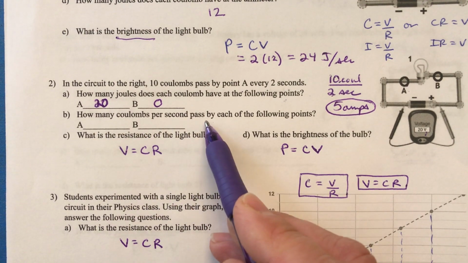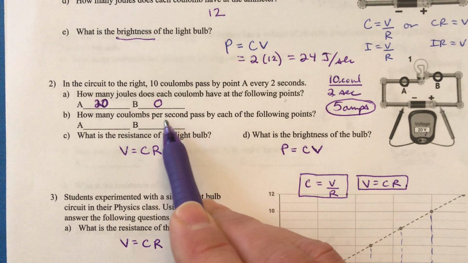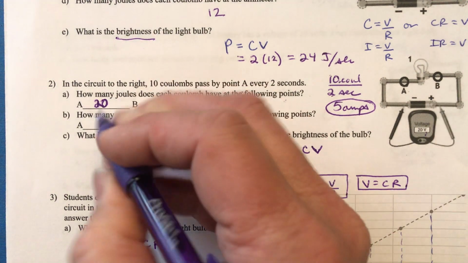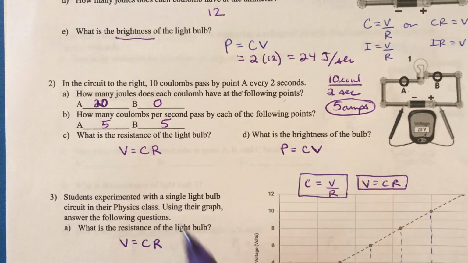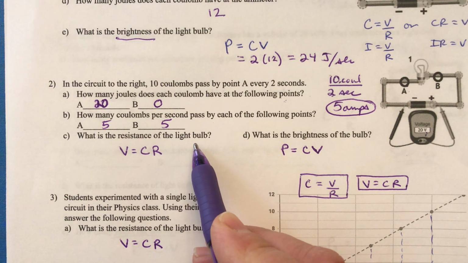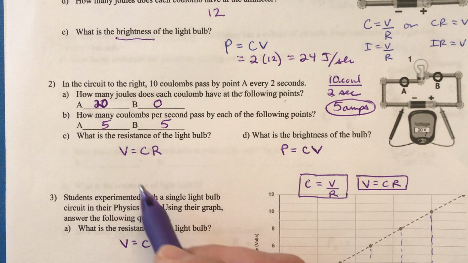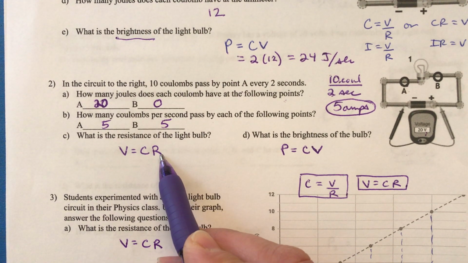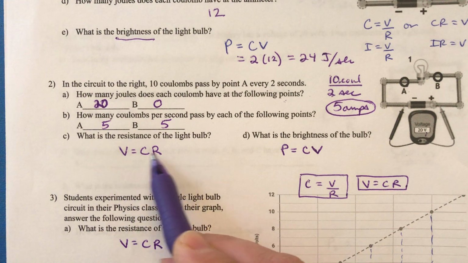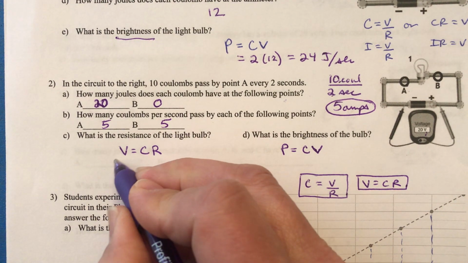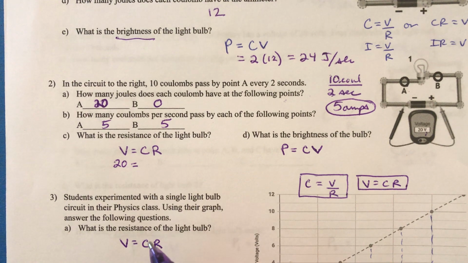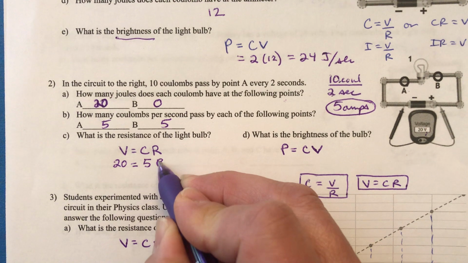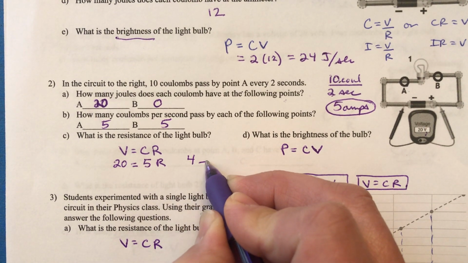How many coulombs pass each? How many coulombs per second? That means current. So at A and B, it would be the same. That would be 5 and 5. And then what is the resistance of the light bulb? We know that voltage is current times resistance. We know that the voltage is 20, and we know that the current is 5. So that means that the resistance must be 4 ohms.